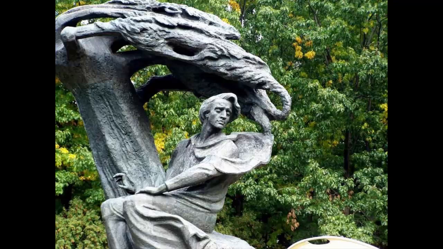When he was 7 years old, he was already a brilliant pianist.